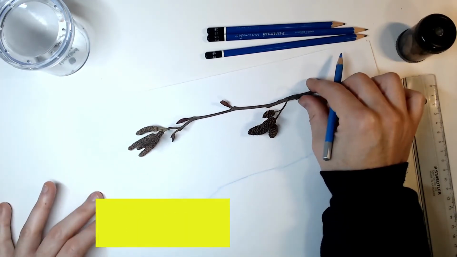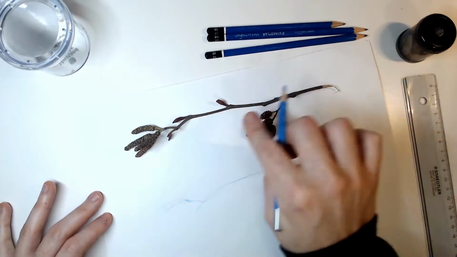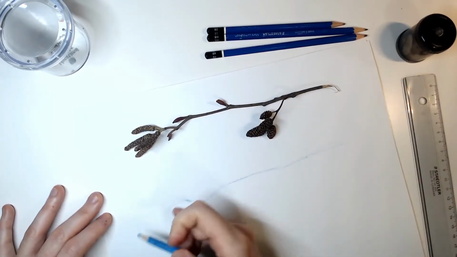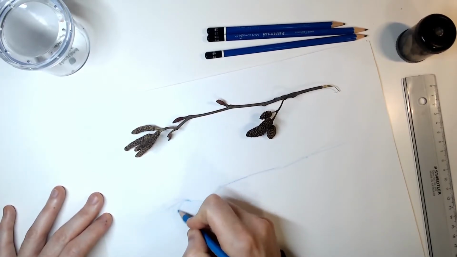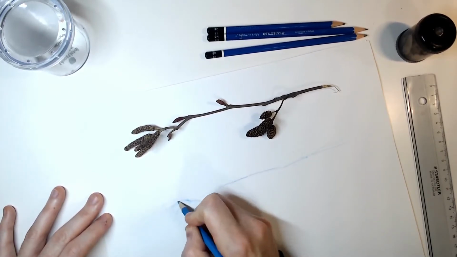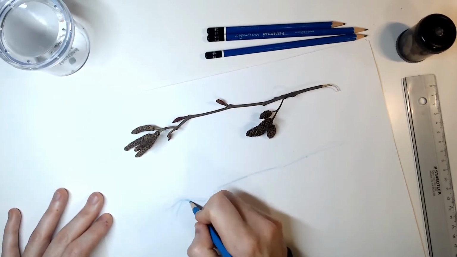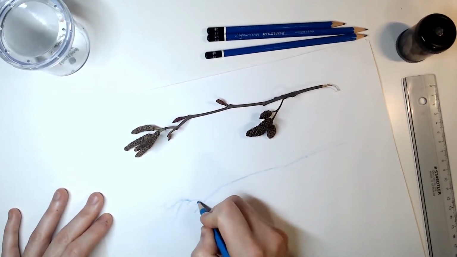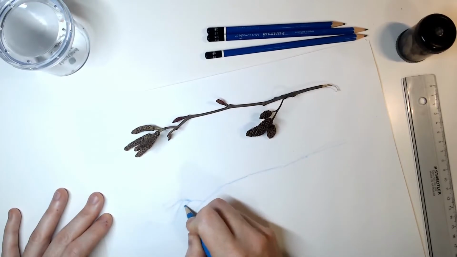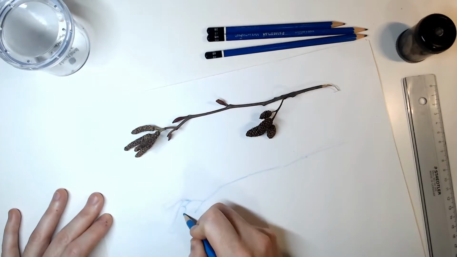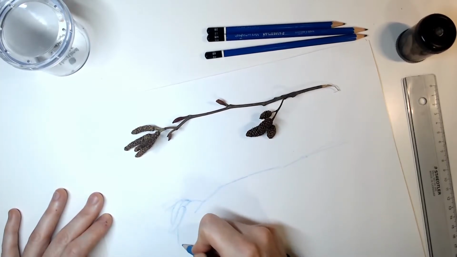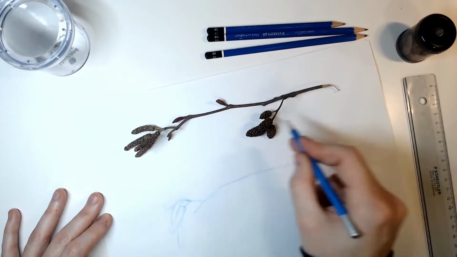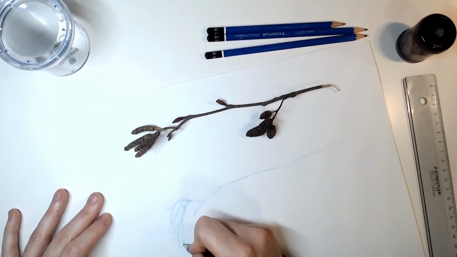So even though I have my reference here, I observe how they are in nature, and I am going to draw them as I saw them in nature. And that's why it's so important to observe things in nature, because they may look a little bit different from the way they look when I put them against a piece of paper.